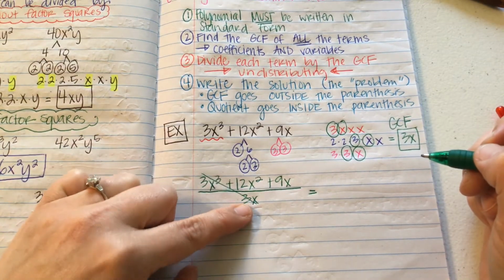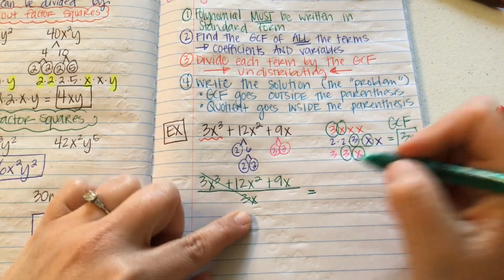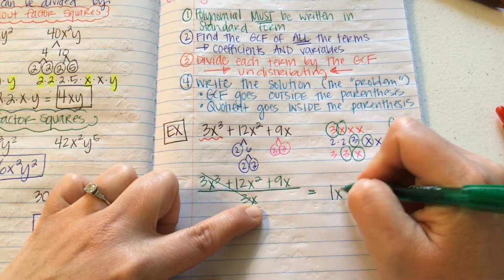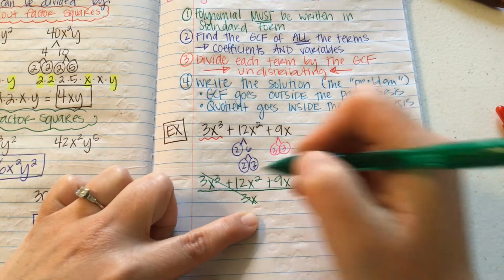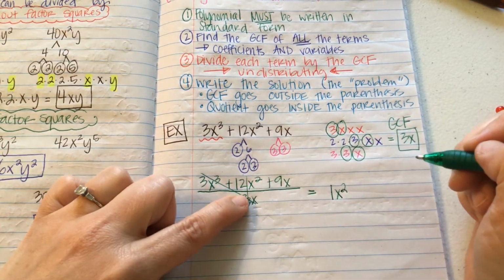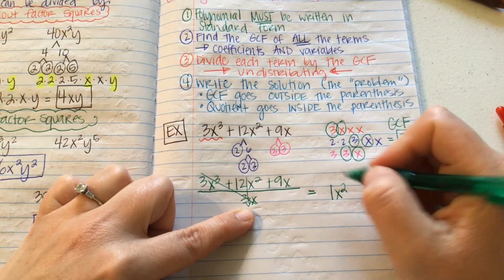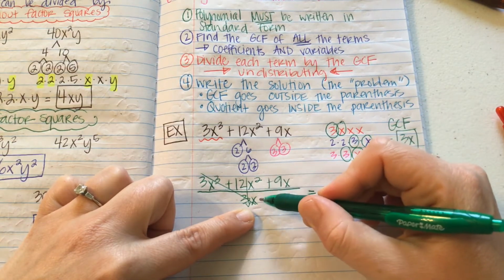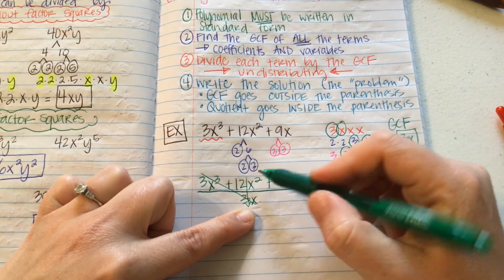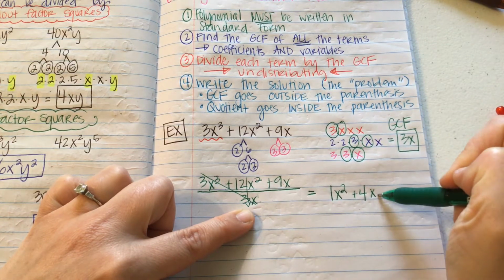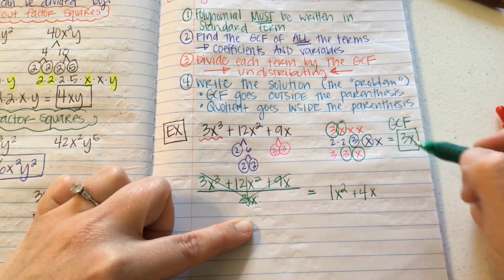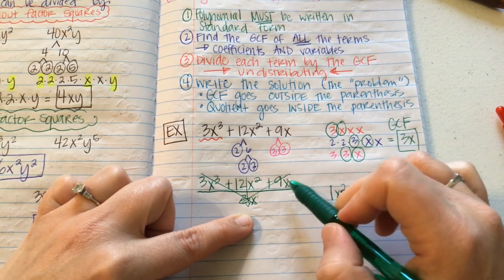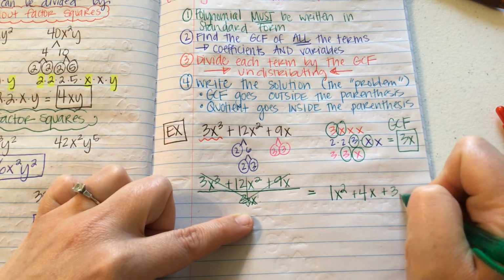3x to the third divided by 3x. 3 divided by 3 is 1. X to the third divided by x leaves behind x squared. 12x squared divided by 3x. 12 divided by 3 is positive 4. X squared divided by x is x, because 2 minus 1 is 1. And then 9x divided by 3x. 9 divided by 3 is positive 3. And x divided by x cancels out, so I'm left with this.